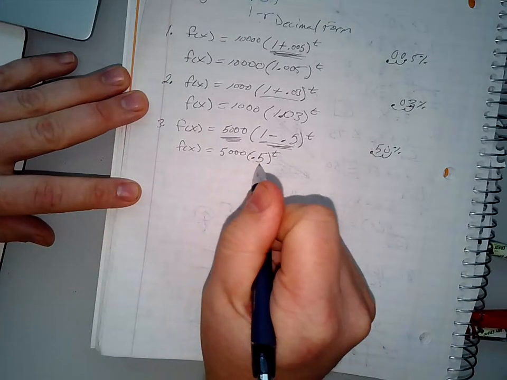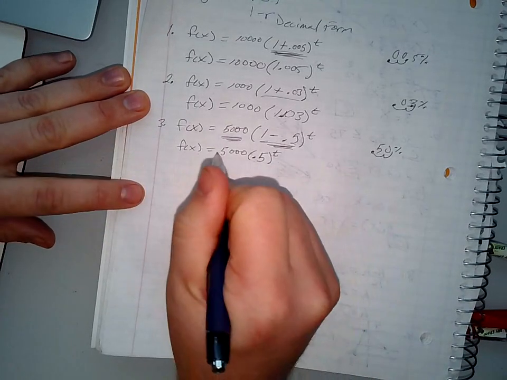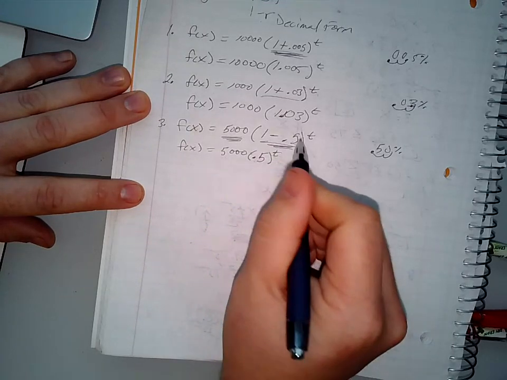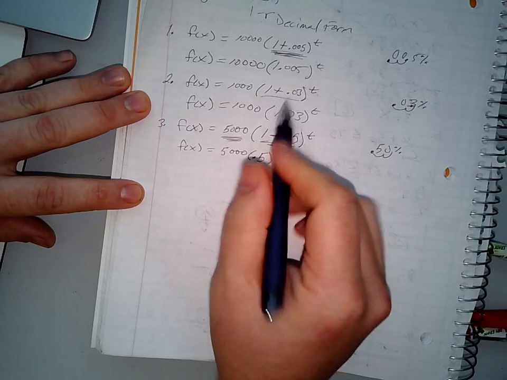All right, remember, every time it's decay, except for that special case scenario, whenever this is negative, whenever it's decay, it's always going to be less than 1. Whenever it's growth, it's always going to be more than 1.